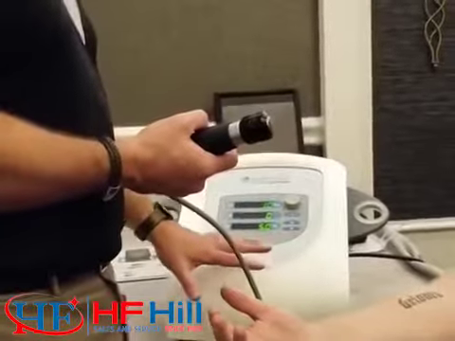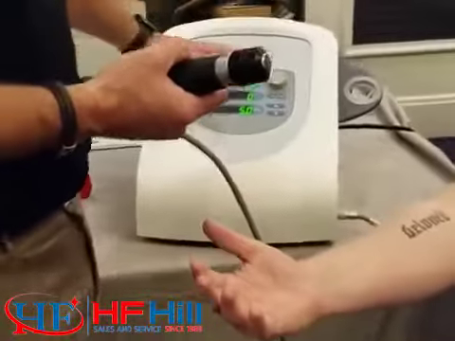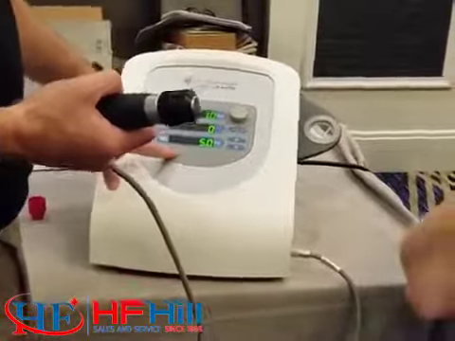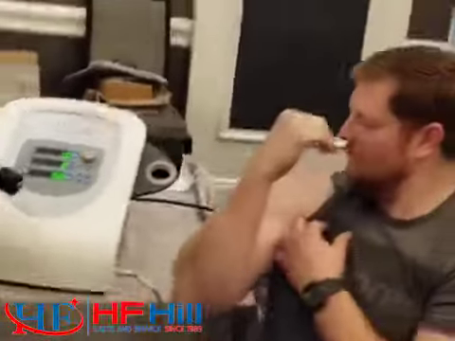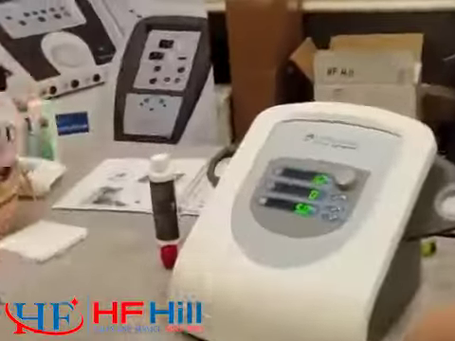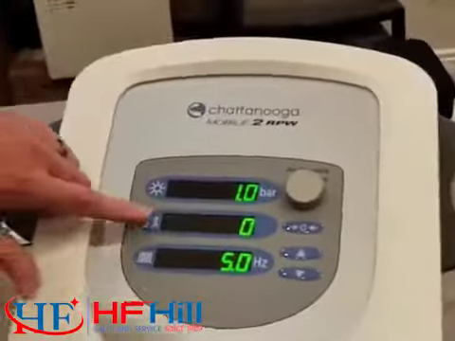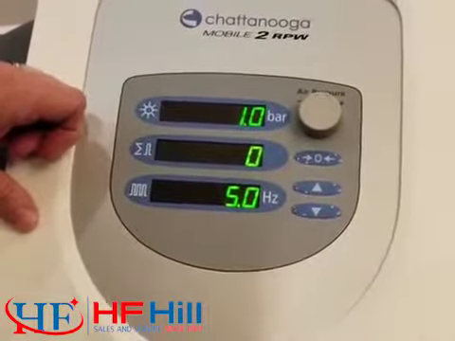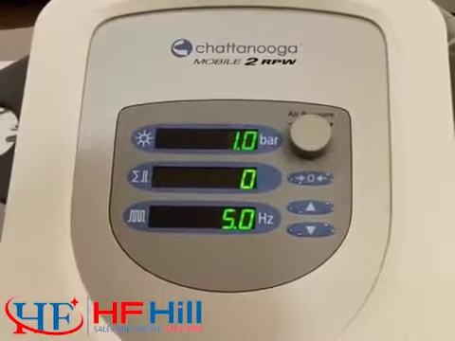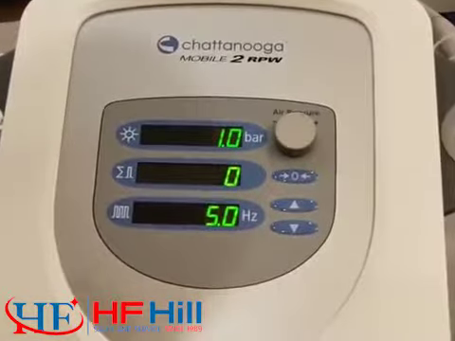The parameters that you're going to set are the pressure, which is measured in bar, the frequency, so the hertz, and then the number of shocks, or the number of impulses. The number of impulses has a counter, and typically the range will be between 1 and 4,000 impulses, depending on what it is that you're actually trying to accomplish.